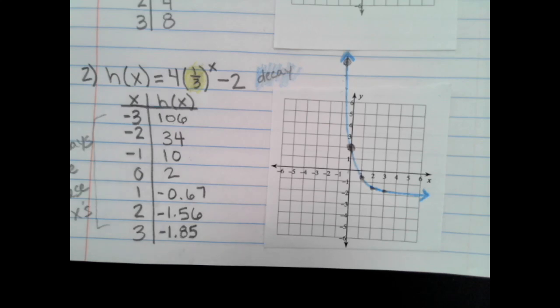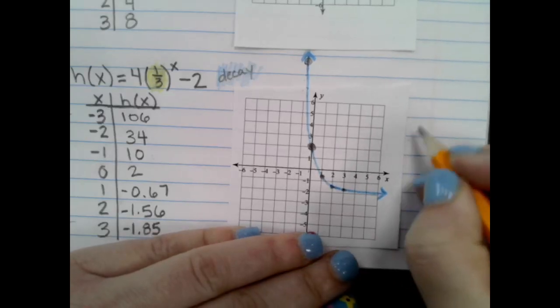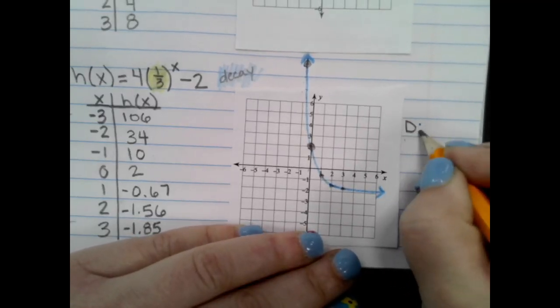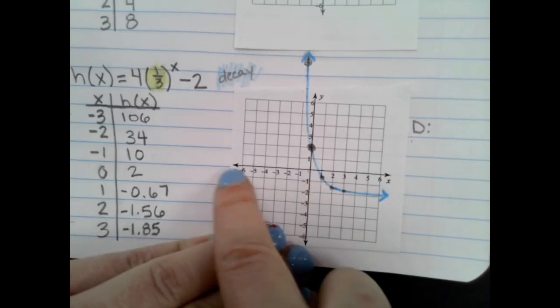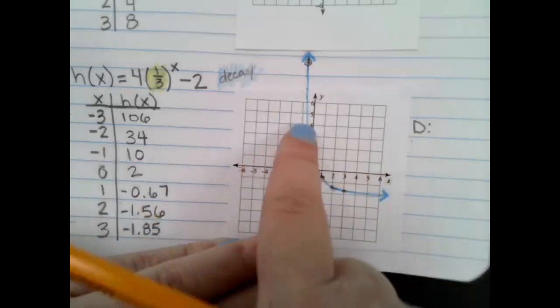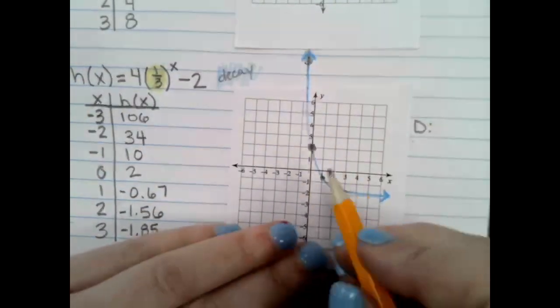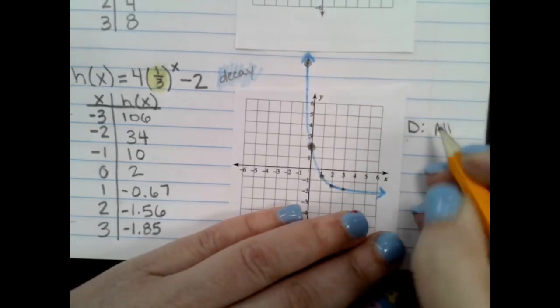So on this one, if we do our domain and range real quick, because that is on your test, which is on Wednesday. Domain is asking, does it keep going left and does it keep going right? So does it continue to go left, left, left? Yeah, it keeps going left. It's going to be really crazy uphill left, but it does keep going left and it does keep going right. So our domain is still all real numbers.